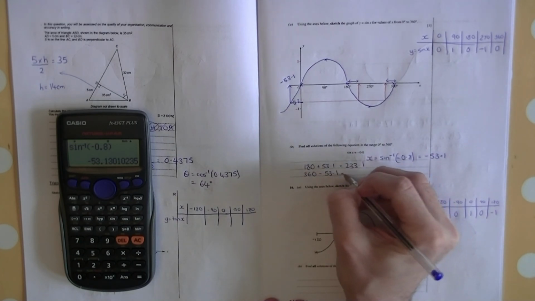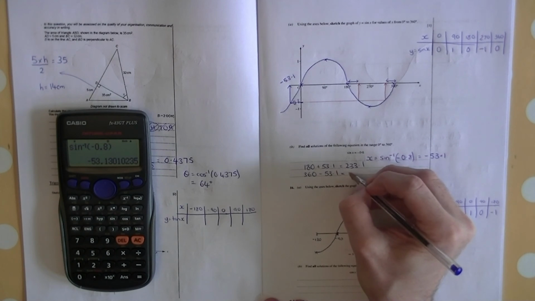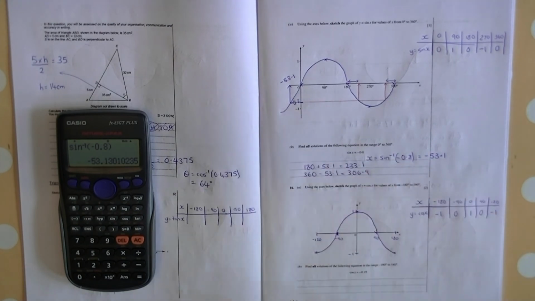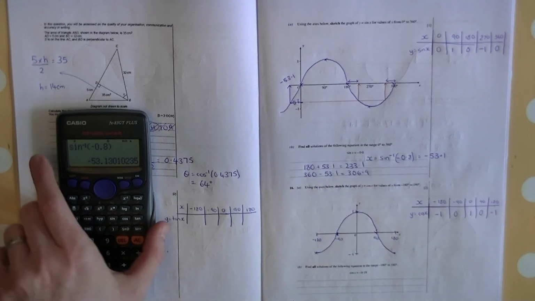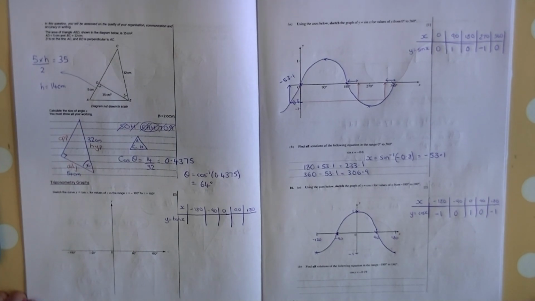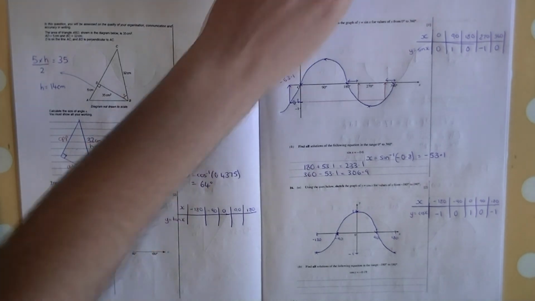233.1 and, get this right, 306.9. Again, correct me if I'm wrong. At any point leave comments below this as well, and I'll get back to you as quick as I can if there's any problems.